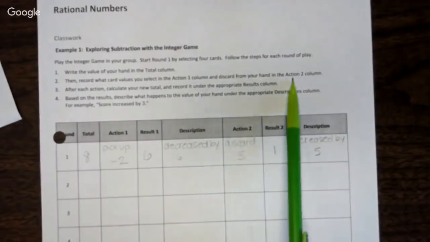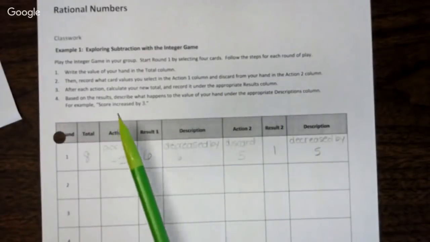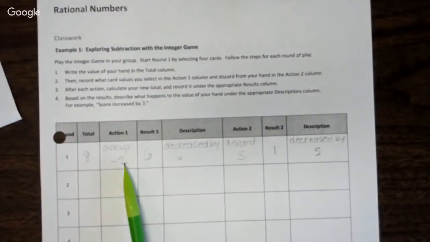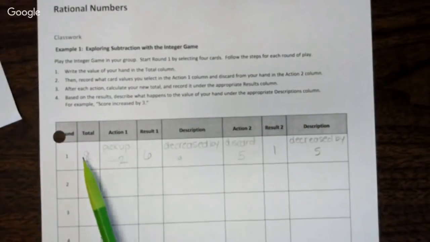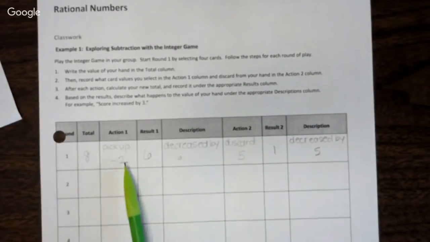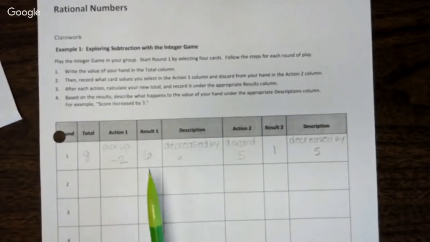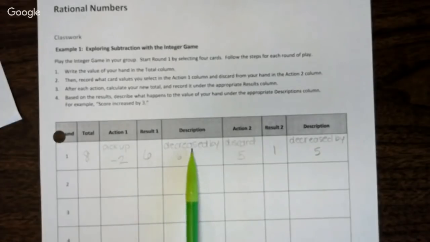Your discard is going to be action 2. So we're not going to get there yet. Let's talk about just picking up -2. If I were at 8 and I picked up a -2, where would that take my new total? Well, count down 2 would be 6. Now, that means that I decreased, not by 6, I decreased by 2.